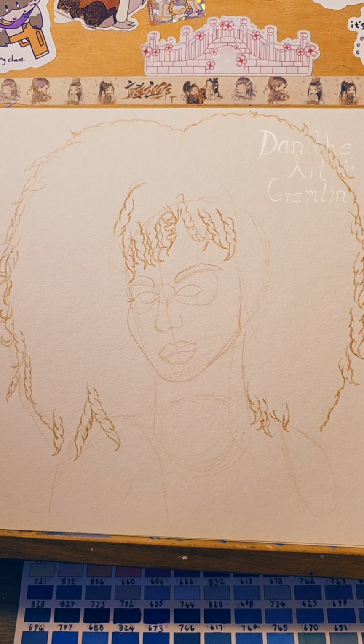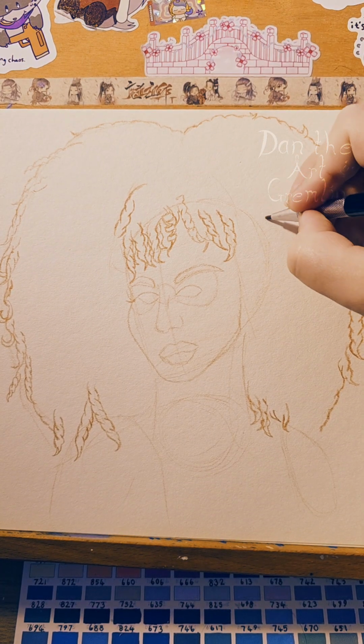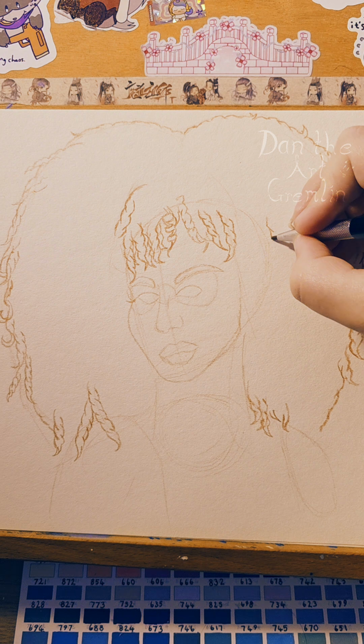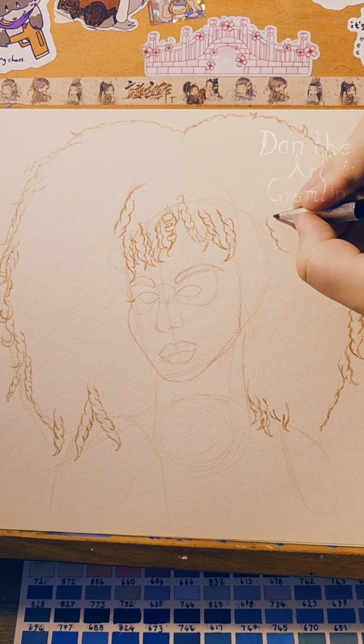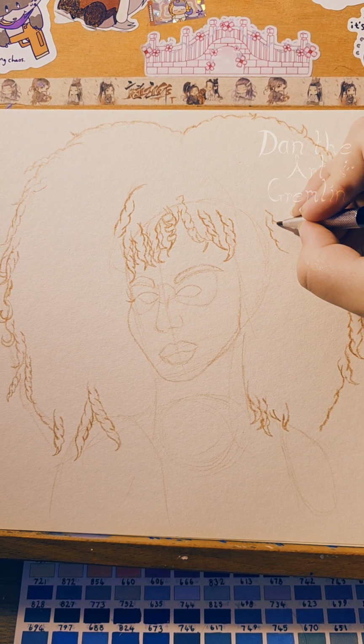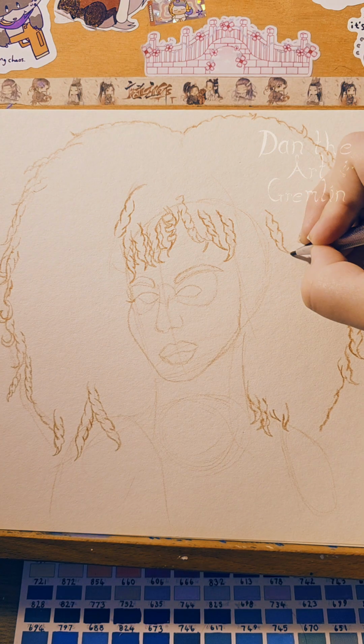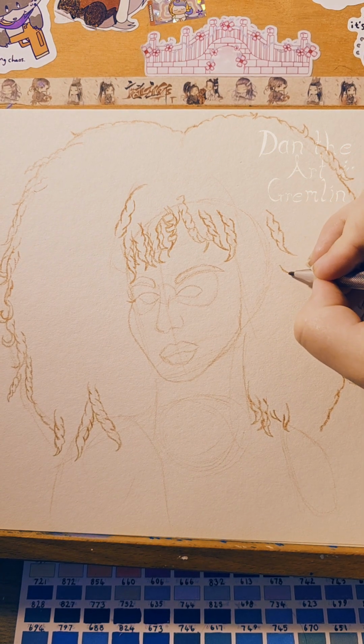Now we've got the outline kind of done, and what I like to do is add a couple of filler strands, where we've got maybe a little bit of a flicky bit here.